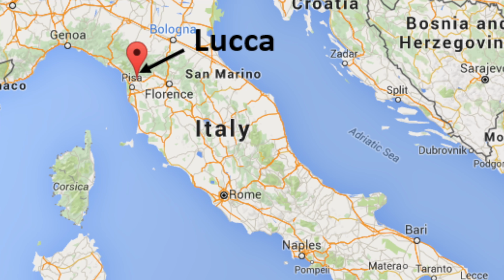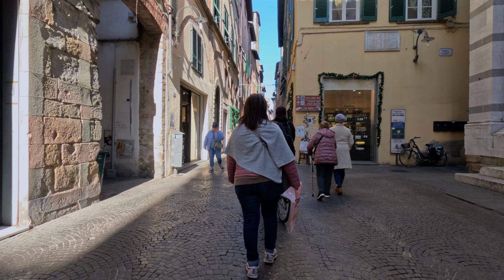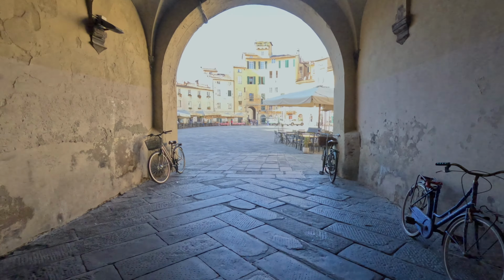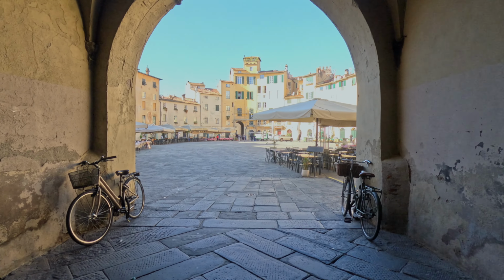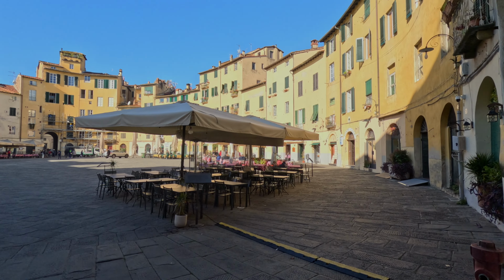A nice day in Lucca, Italy. This is a small Italian city, about 50 kilometers west of Florence, just north of Pisa. This is how you imagine an old Italian city would look like. Narrow alleys, stone houses, cobblestone. Quite a cozy city to visit and not as touristy as other spots in Italy like Florence, Rome, or Milan.